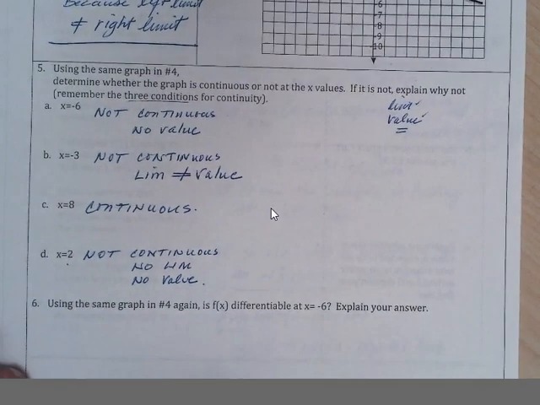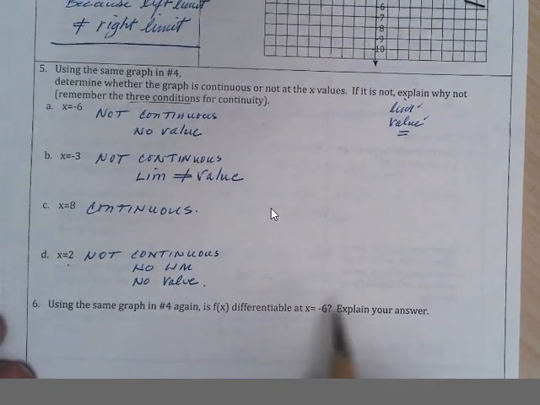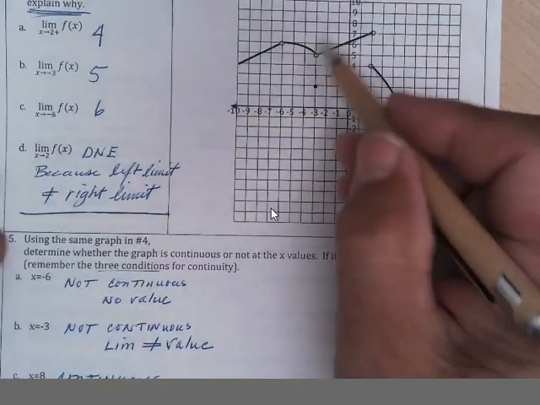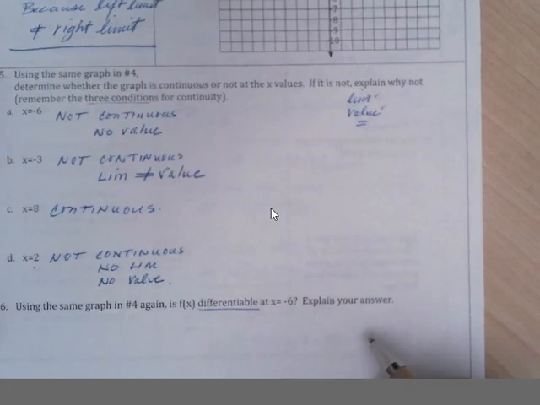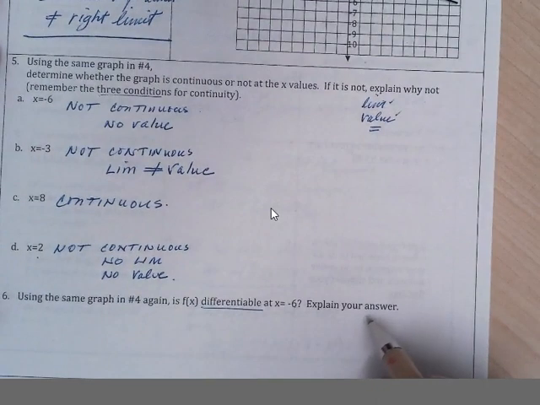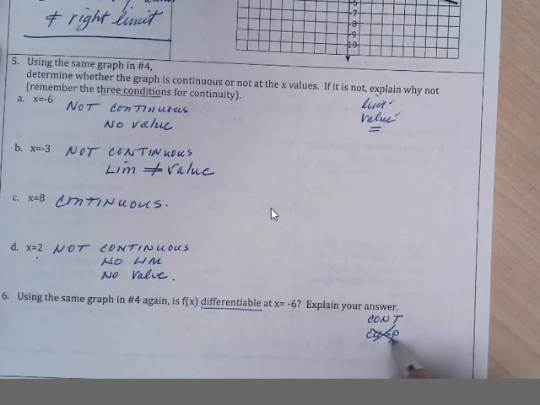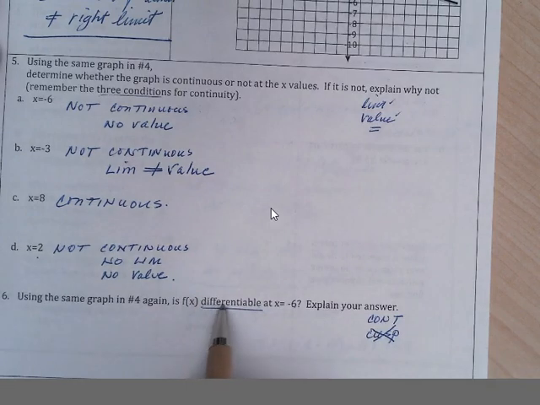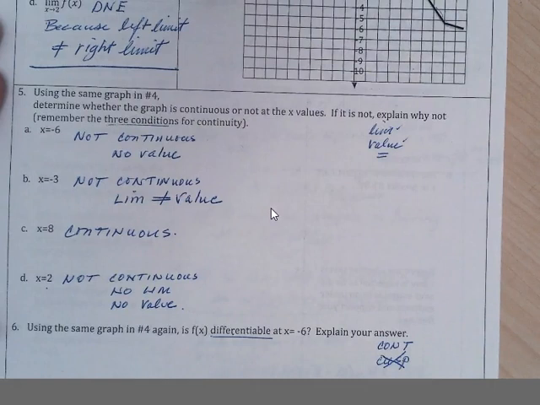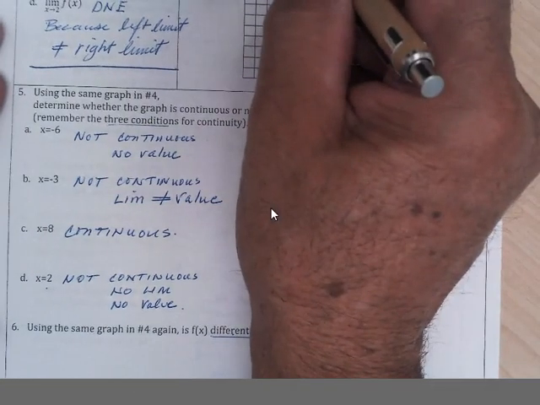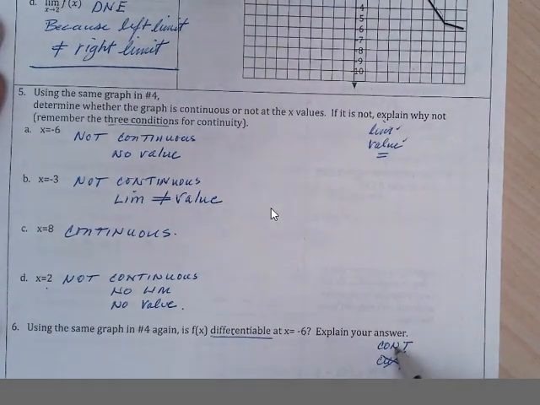And finally, is it differentiable at -6? Well, at -6, there are 2 conditions for differentiable. It has to be continuous, and it has to not be a cusp. Well, it can't have a cusp if there is no value, but it's not continuous.